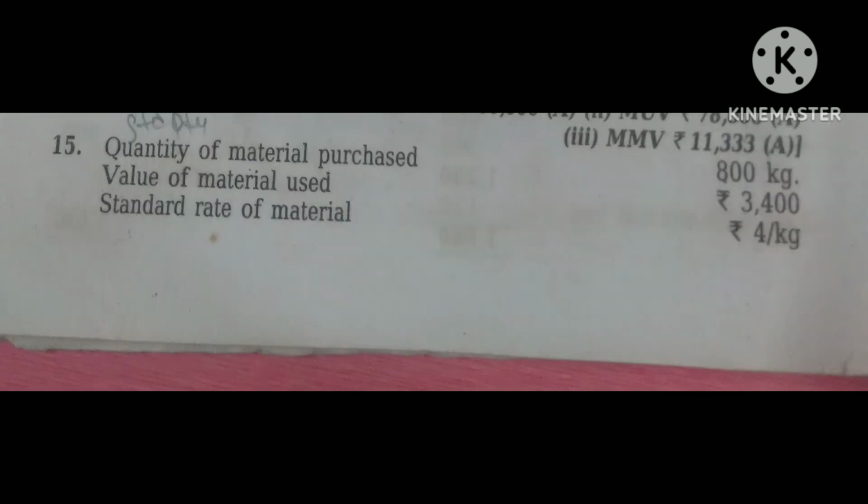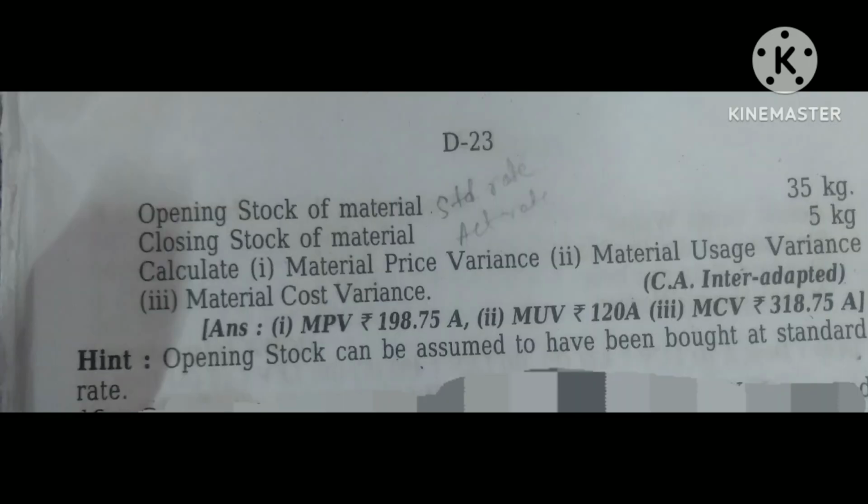Now let's see the 15th problem. Quantity of material purchased 800 kgs, value of material used 3400, standard rate of material rupees 4 per kg. And opening stock of material is 35 kgs, closing stock of material is 5 kgs. Calculate material price variance, material usage variance and material cost variance.